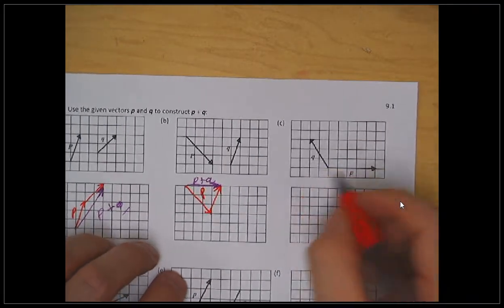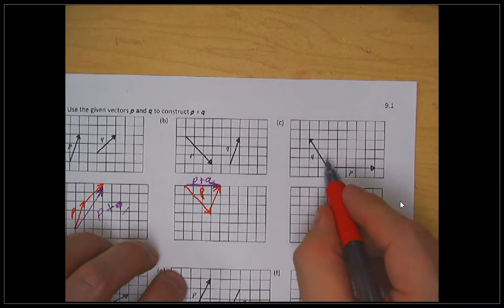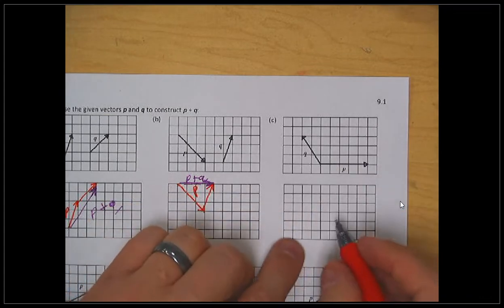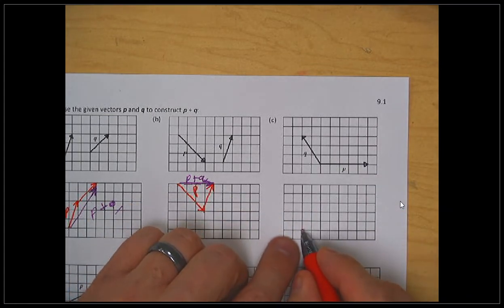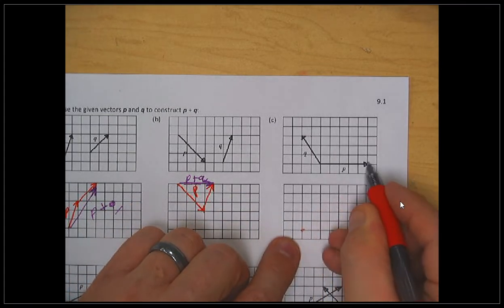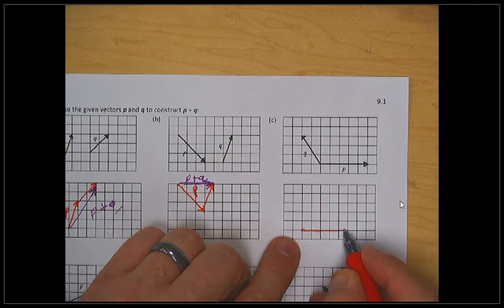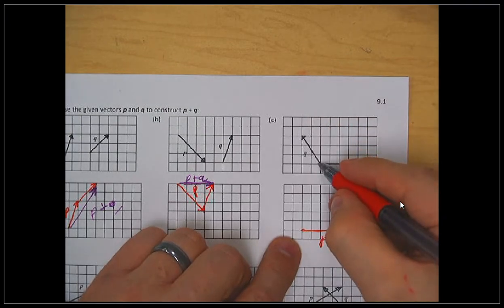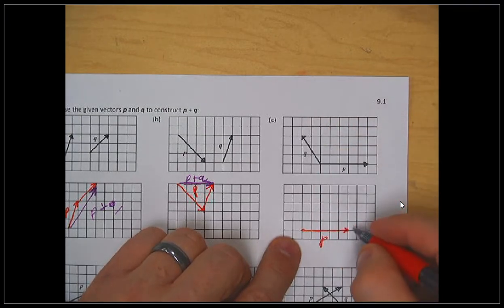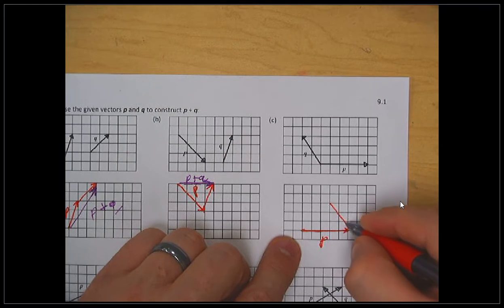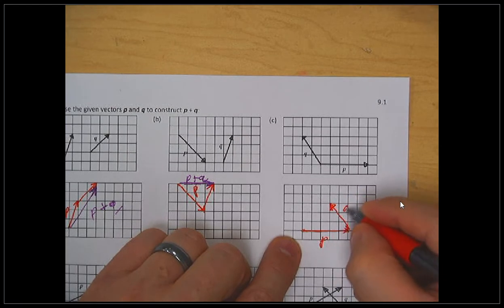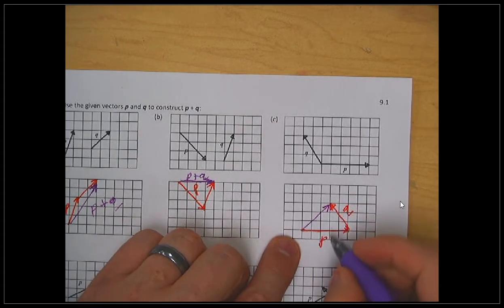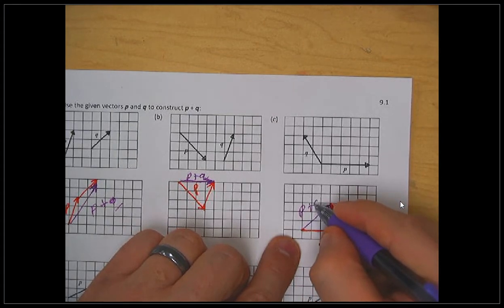Our other vector, well, we could almost use this already, but it looks like these vectors are not lined up from head to tail. So we need to rearrange them so that they do. So here's a vector, 5 to the right and 5 up. This is P. We're going to line up the head to tail. This one is 2 to the left and 3 up. Now we have them lined up from head to tail. This is Q. Our resultant vector is this one here. This is vector P plus Q.